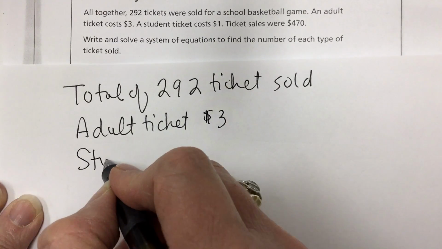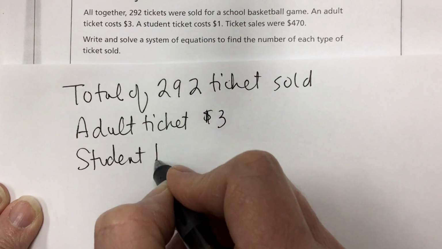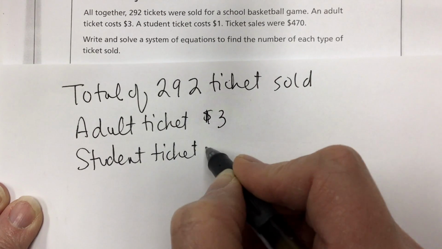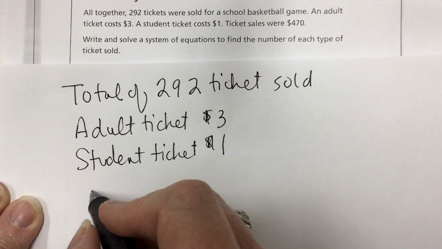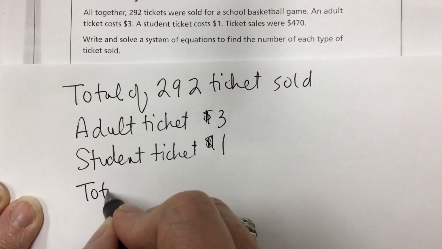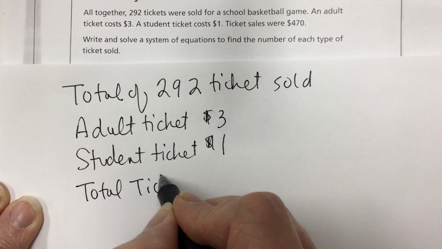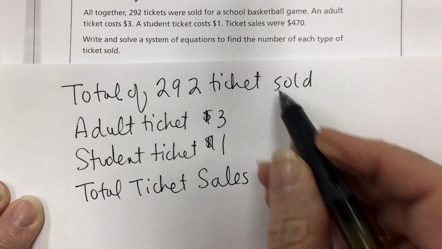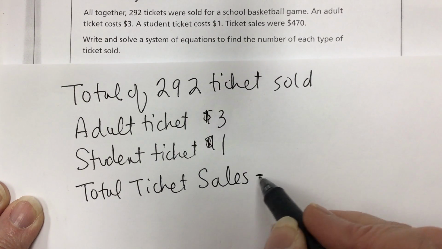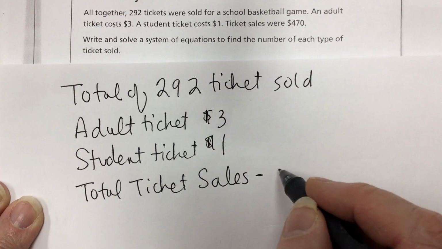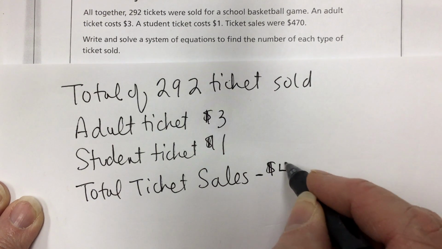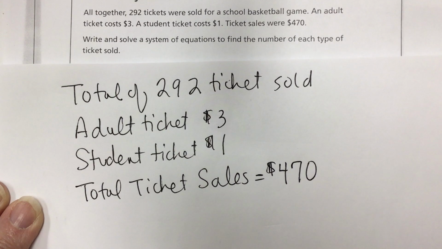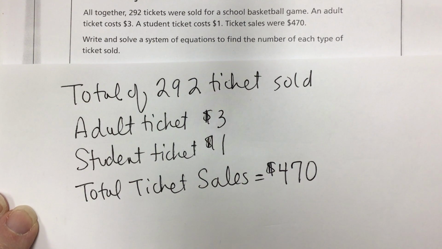We have a student ticket that costs $1. The total ticket sales, and that means money, the total amount of ticket sales was $470. Okay? So we're supposed to write a system of equations.